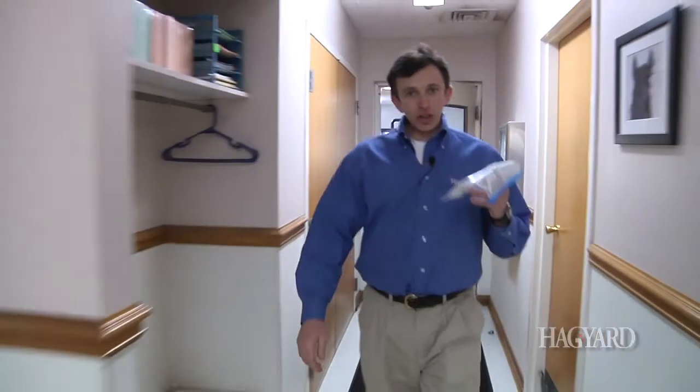So now that we have the environmental sample from one of our stalls in the barn, we're going to take it to the laboratory where Tina can end up processing it to something that's useful.